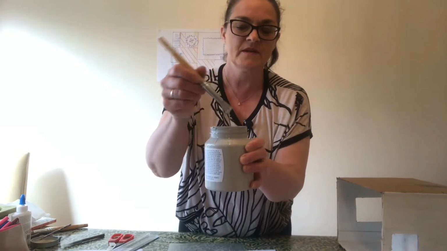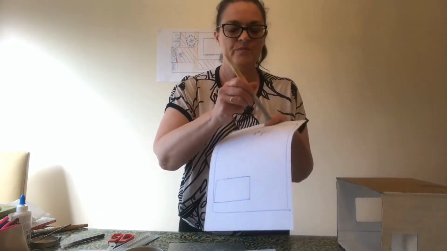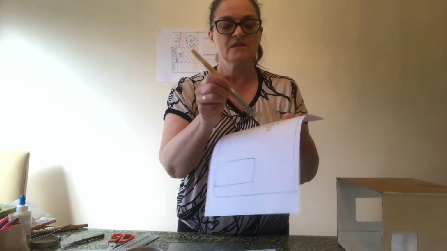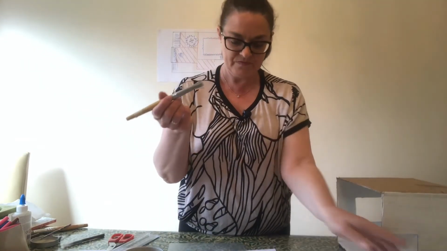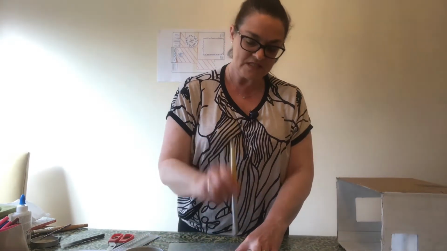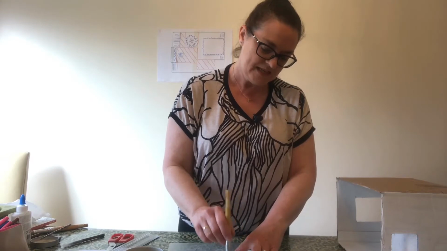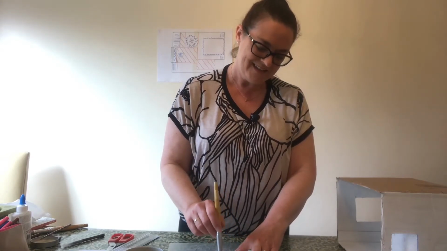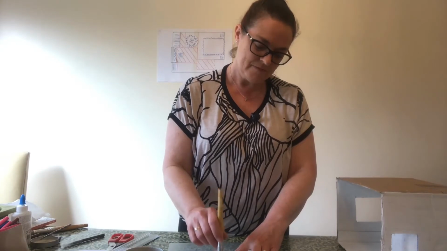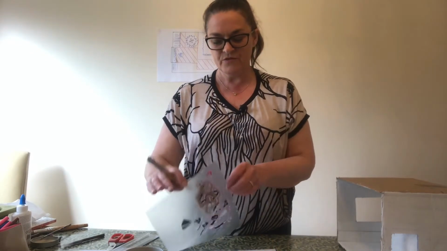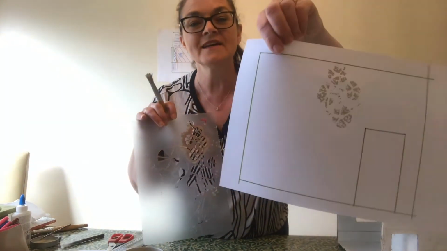Just a tiny bit of paint on there. Tiny bit of paint. And then take off the excess on your scrap piece of paper. Look how much paint's come off. We just want it quite dry. And then take our stencil and we just dab like this. Dab slowly, carefully, gently. It's nice. And then we take the stencil off and then it looks like that.